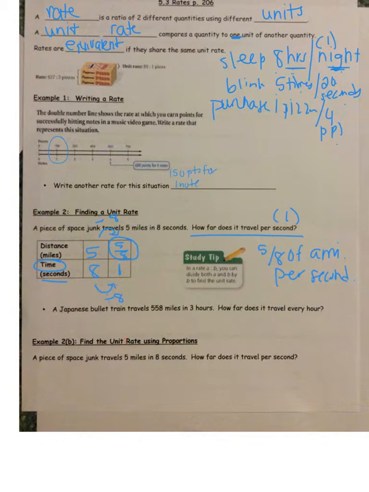Example 2b. Let's use the same problem. The space junk traveling 5 miles in 8 seconds. Let's use a proportion to find the unit rate. So let's again set up our table. We've got distance over time. We know that our ratio is going to be 5 over 8 again, because we're still traveling 5 miles in 8 seconds. I want to know how far it travels per second, so that's 1 second. Here's my unknown. We know how to set up our proportion. 5 over 8 equals, let's call it d over 1, in order to solve for this unknown right here.